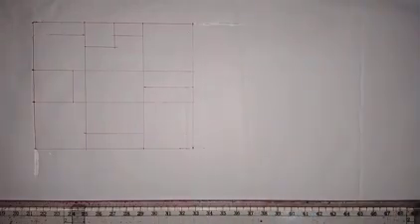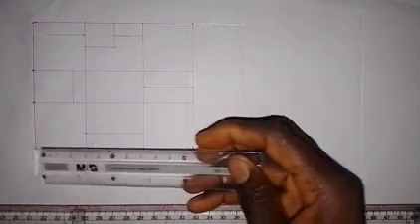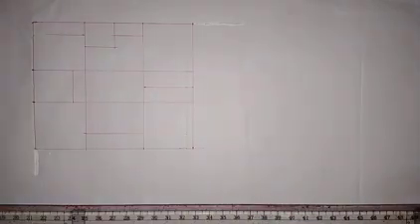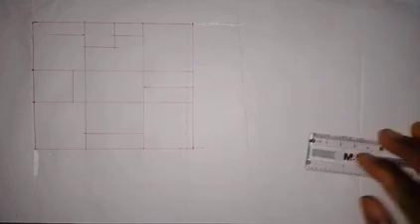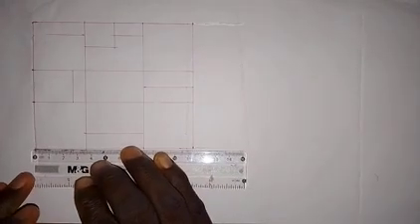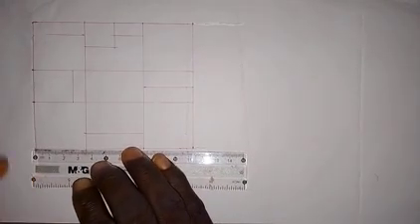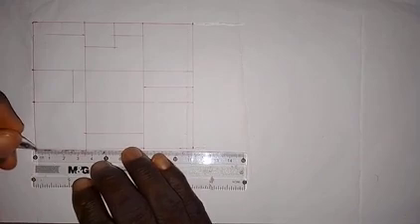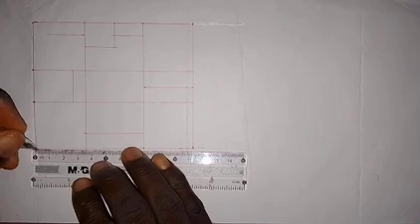Then we divide 237 by 100, which is the given scale, and that will give us 2.37. So we take the thickness as 2 millimeters. That's what we are going to do. So let's do the thickness of the wall. We take 2 millimeters here. So this is 2 millimeters down here.